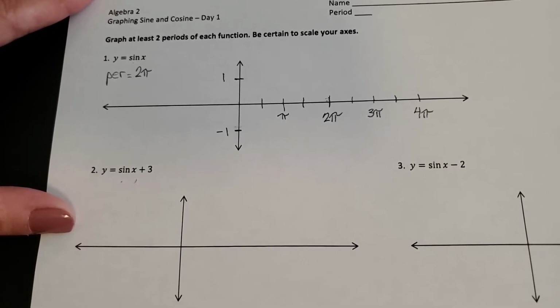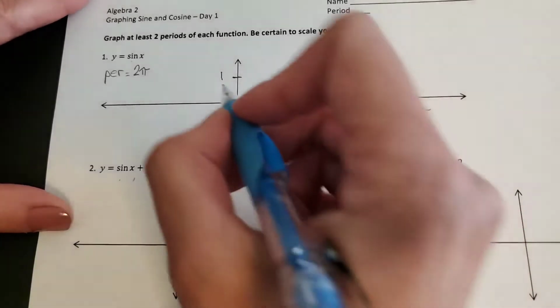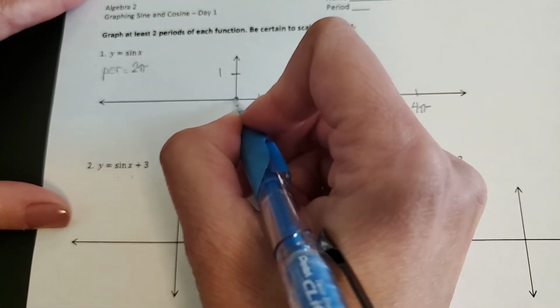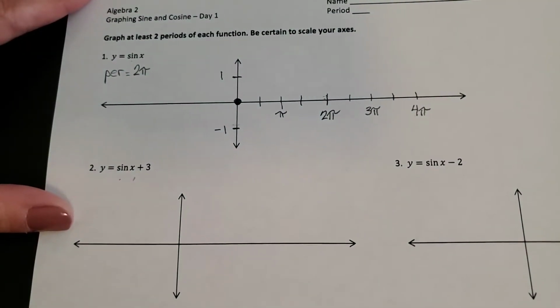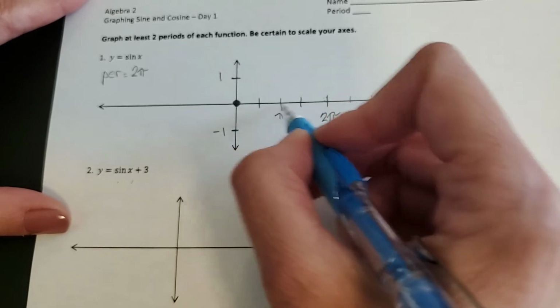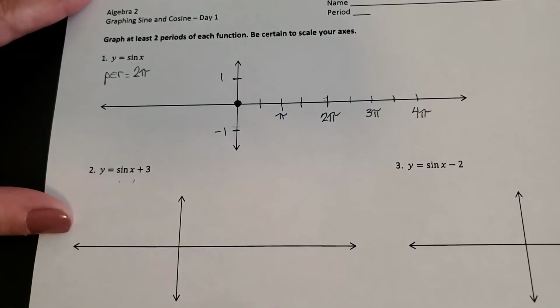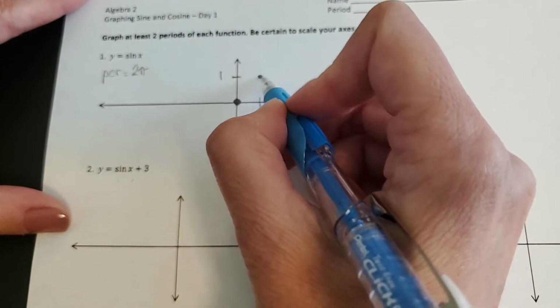Now, does the sine function begin at a minimum, maximum, or 0? Well, the sine function begins at a 0. So I'm going to plot right here the 0. And remember, the sine function will increase first. So at each of these quarter points, I will either be at a minimum, maximum, or 0. So I can graph this rather quickly.